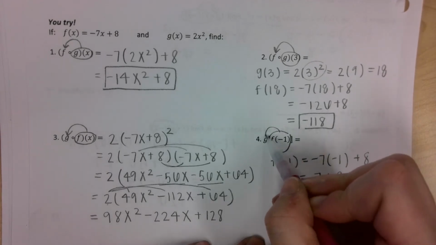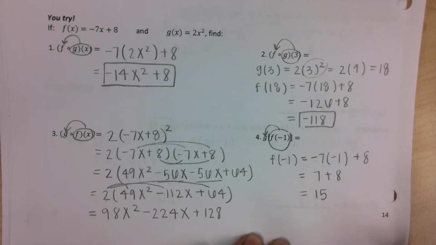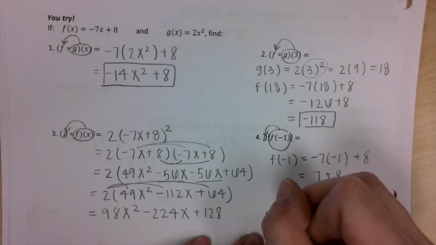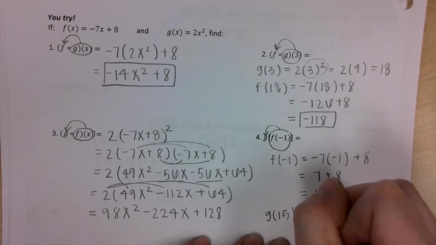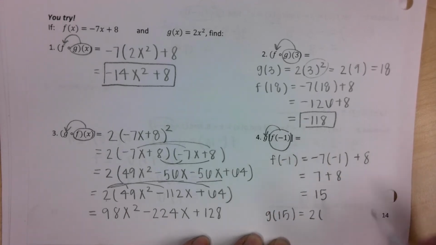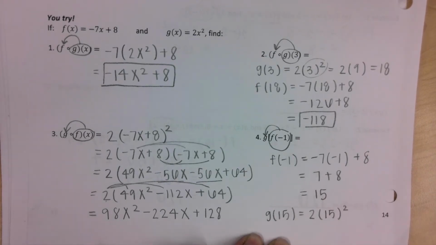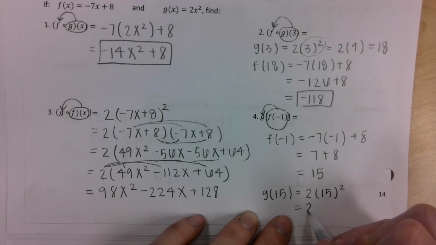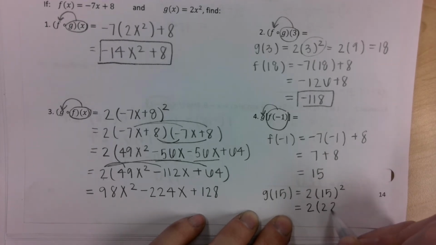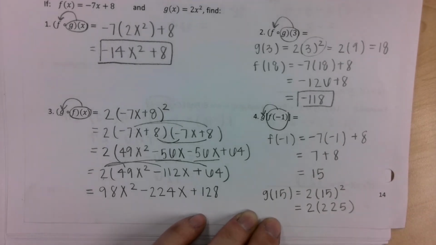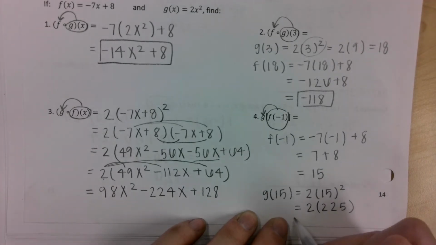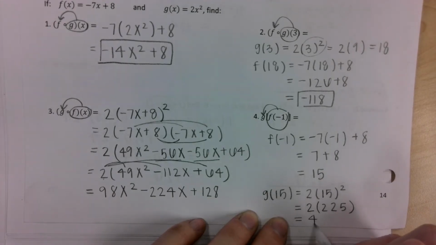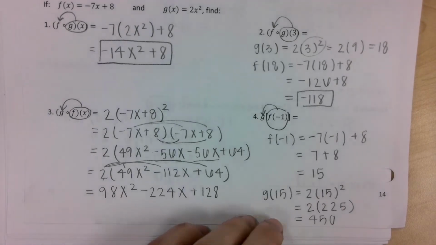From here, I'm going to take 15 and plug it into g. So g of 15 is 2. Instead of the x, I'm plugging in 15. Again, this is something that you could definitely use your calculator for. Okay, 15 squared is 225. And 225 times 2 gives me 450.